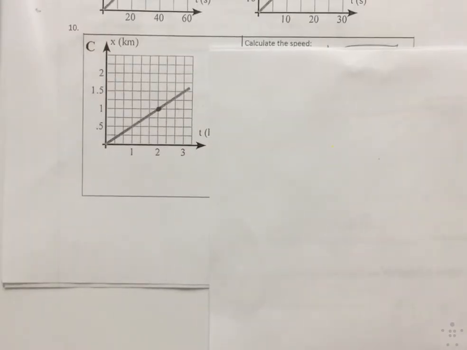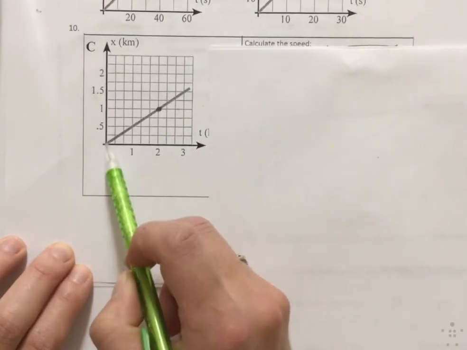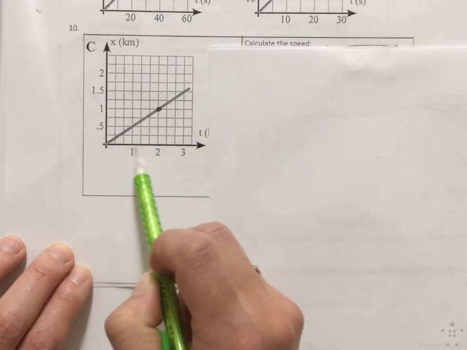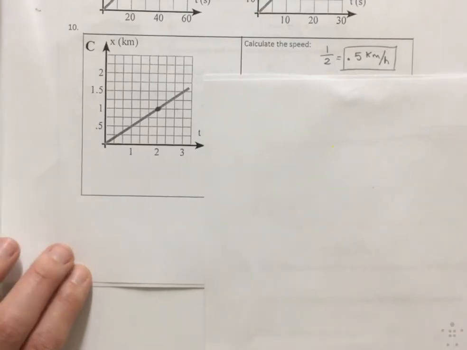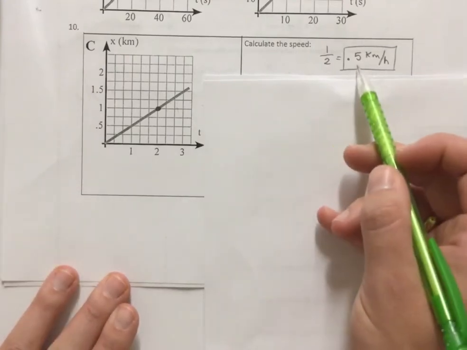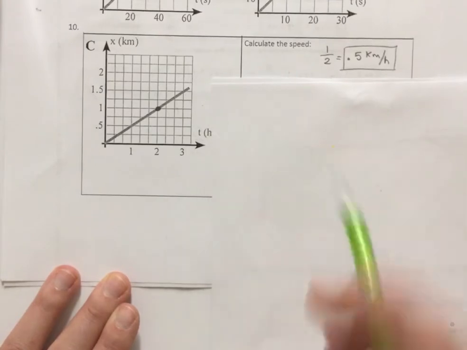For number 10, we are supposed to calculate the speed first. And we can do rise over run again, and this is the point that I picked. So my rise is how tall it is, so it's 1, and then my run is how far over this way it is, so it's 2. So I take 1 over 2 and actually divide that out to give me a decimal, because we don't use fractions in this class. So 0.5, and then kilometers per hour based on my graph.